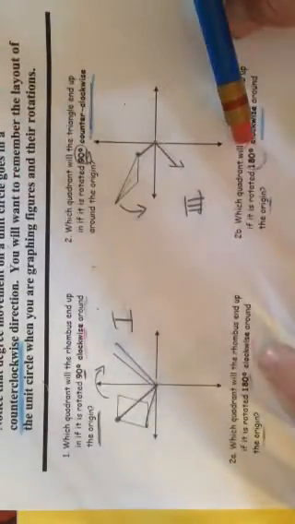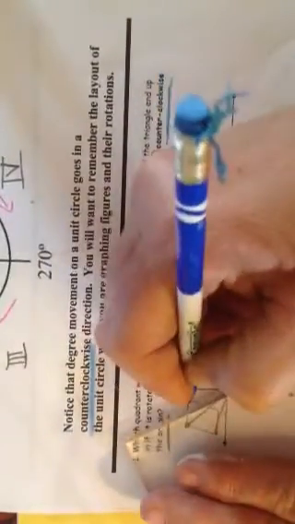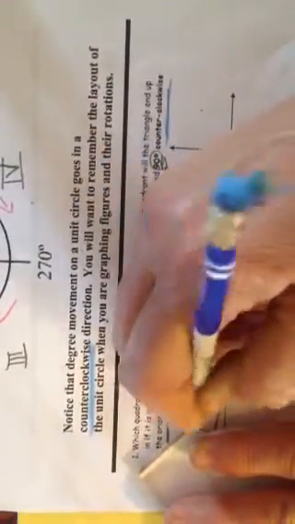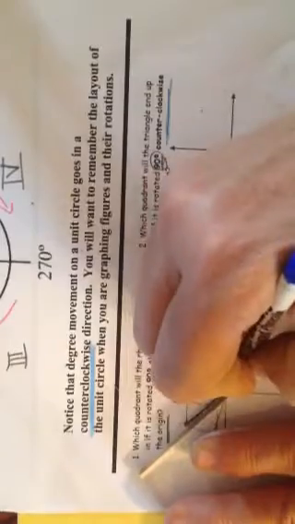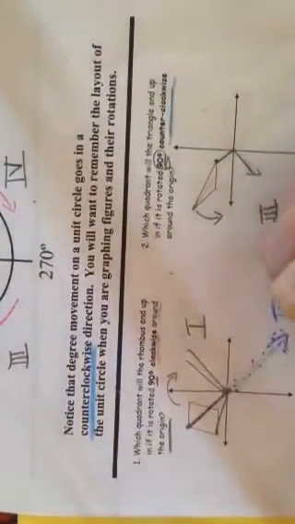2A. Which quadrant will the rhombus end up in if it is rotated 180 degrees clockwise around the origin? Again, we're at the origin. If I go to the vertex, to the center, which is the origin, and then I go 180 degrees, which is a straight line, that ends up in quadrant 4.